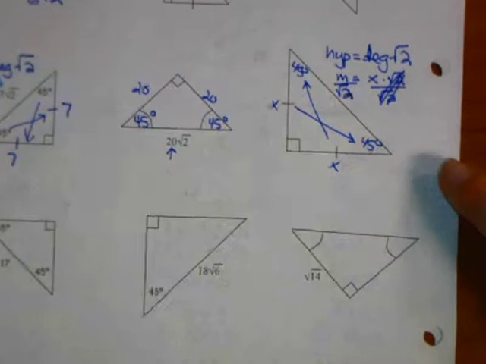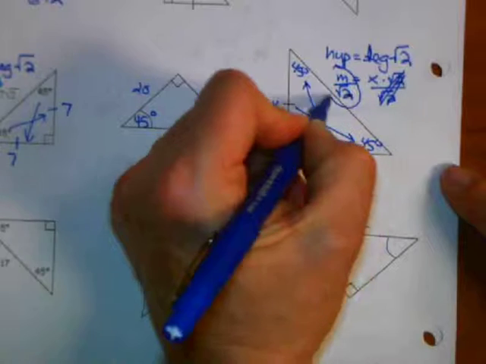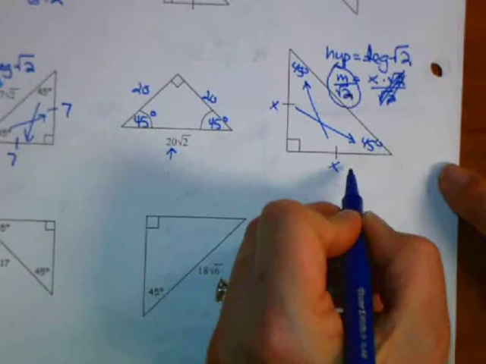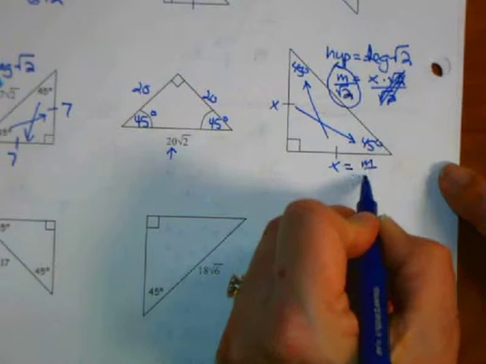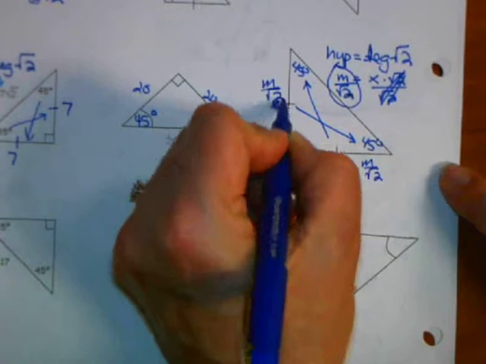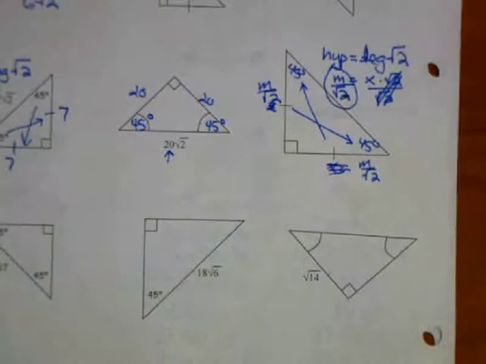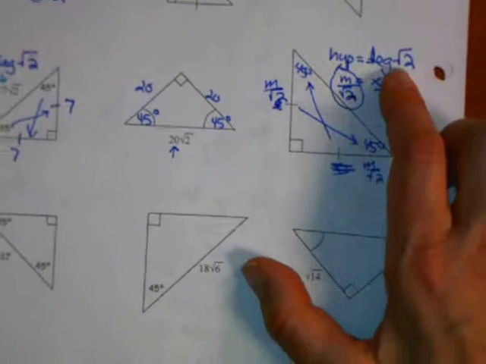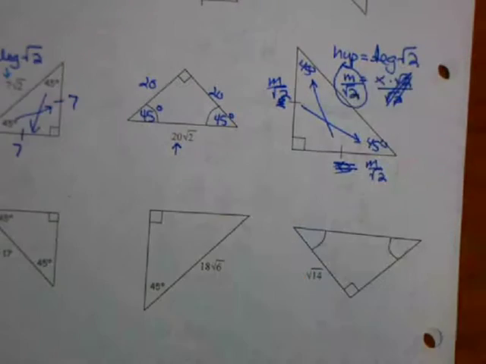How long are my legs? They're equal to m over the square root of 2. M divided by the square root of 2. So you just got to use this equation in any way you can to help you figure out what they are. How about this one?